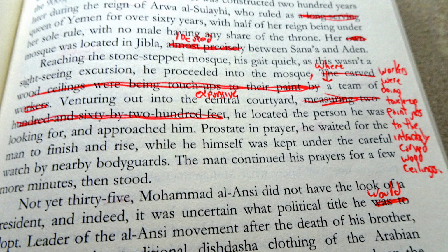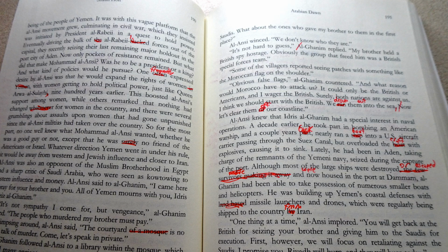So I changed it to something like "workers were," even though I have "were" there. I think it's less passive in this case. Workers were doing touch-up paint jobs to the intricately carved wood ceilings. Again, I may figure out a way to get rid of the "were" even from that revision. Again, small changes, not going to go through them all.